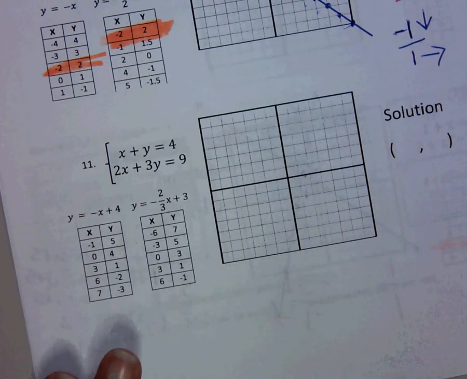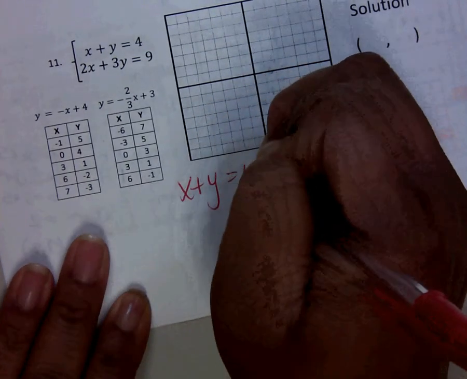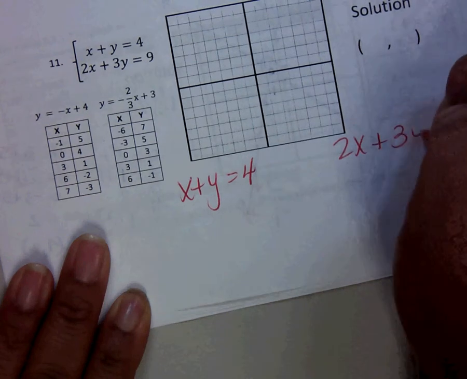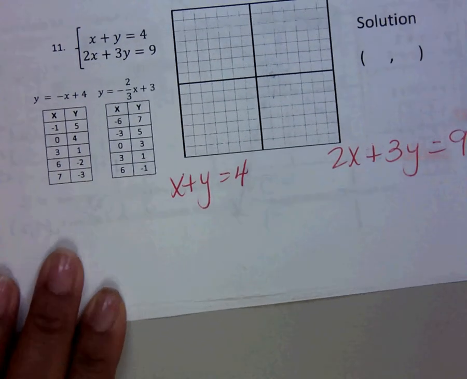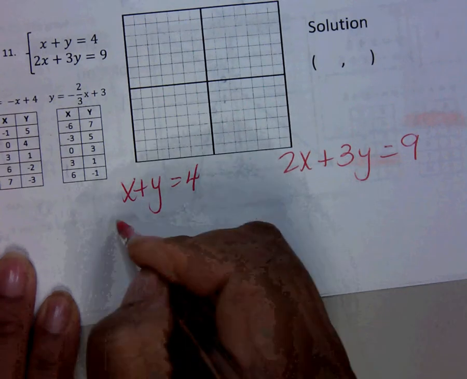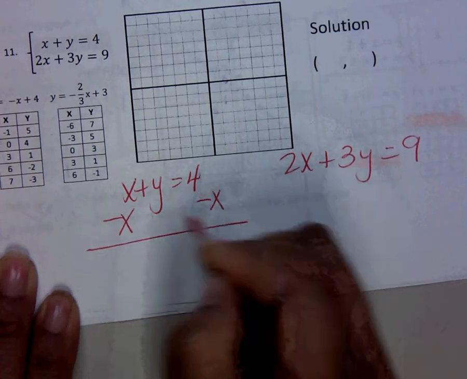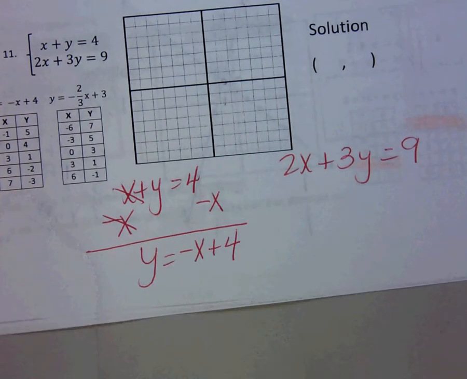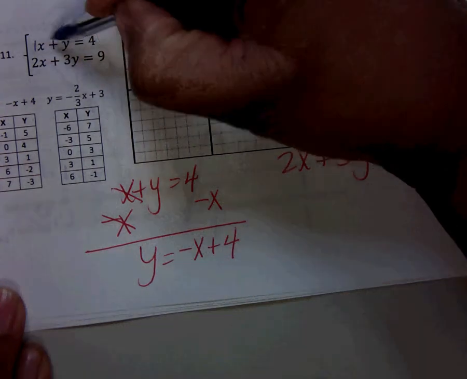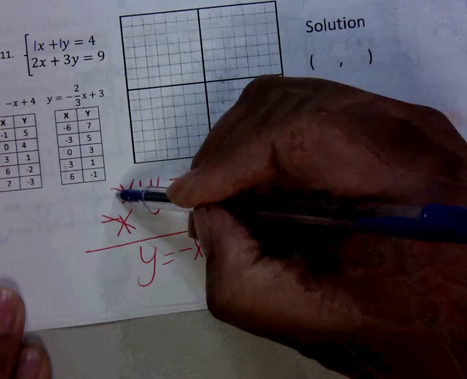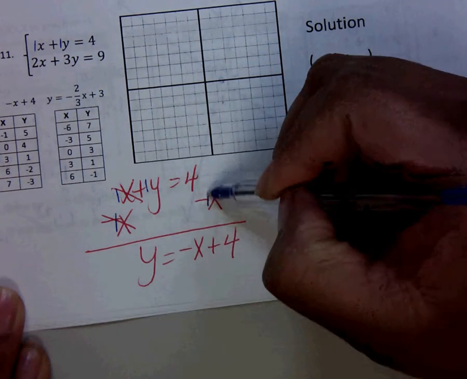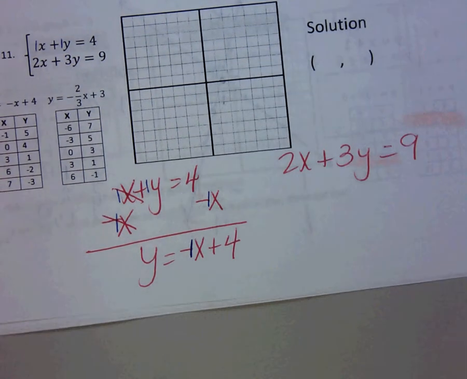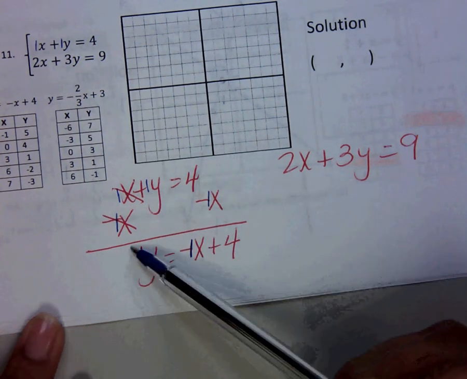We need to solve both of these for y, and so let's get to it. X plus y equals 4. 2x plus 3y equals 9. Let's solve them. I subtract x on both sides. Y equals -x plus 4. And I know some of you went ahead and put that 1 here and that 1 here. That's okay. Every time you see a letter without a number, there's a 1 there. Now, I'm not writing the 1 here because I just wanted to say y.